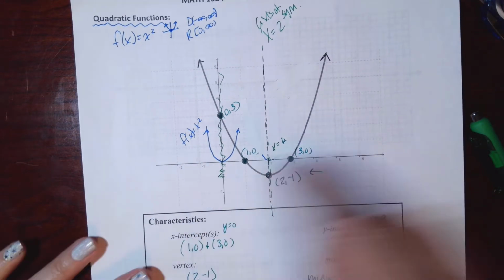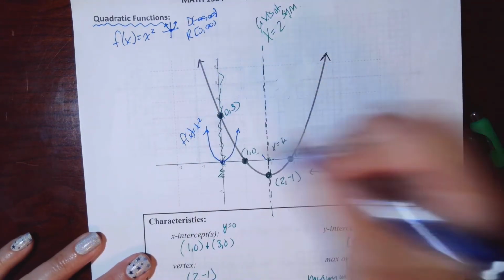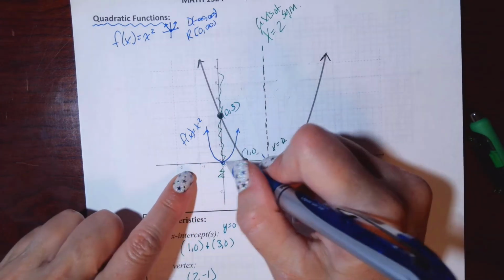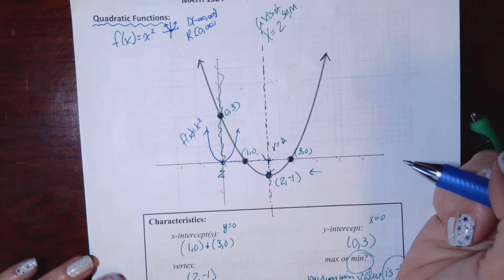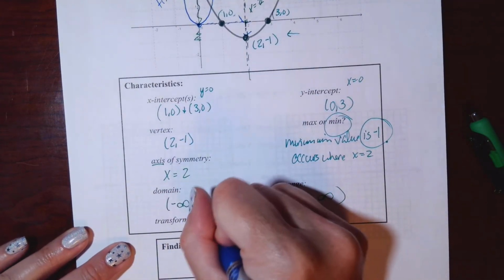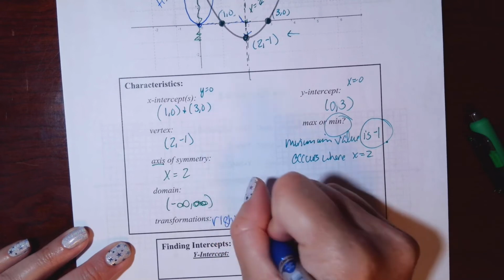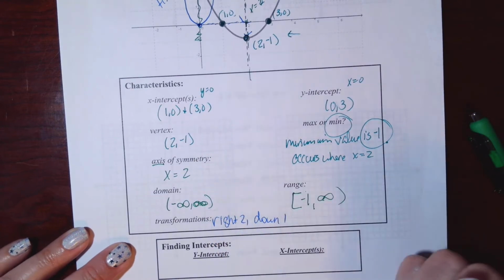So here's my parent function. My parent function sits here at (0, 0). I have transformed this function. I've moved it to the right 2, and I've moved it down 1 to get it to where it is. So that's my transformations: to the right 2 and down 1.